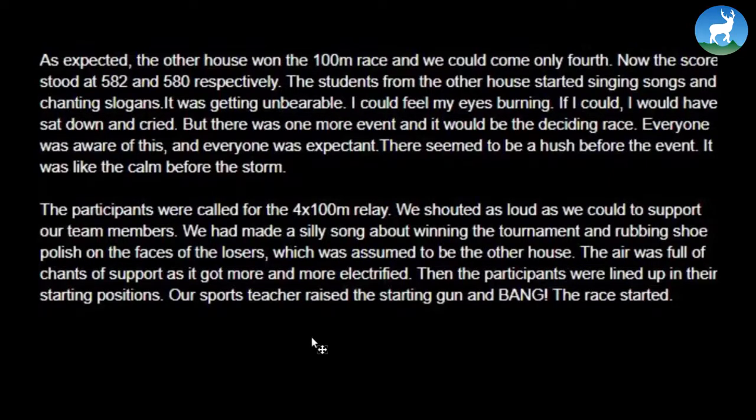If I could, I would have sat down and cried, but there was one more event that would be the deciding race. Everyone was aware of this and everyone was expectant. There seemed to be a hush before the event. It was like the calm before the storm. The participants were called for the 4 times 100 meter relay. We shouted as loud as we could to support our team members.